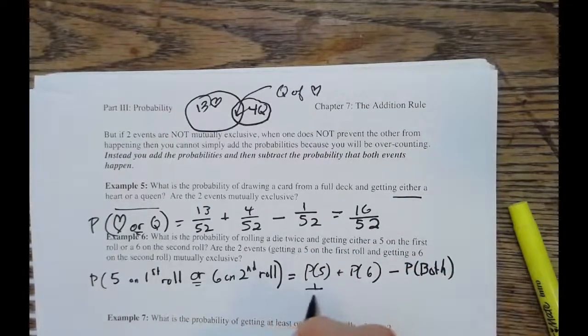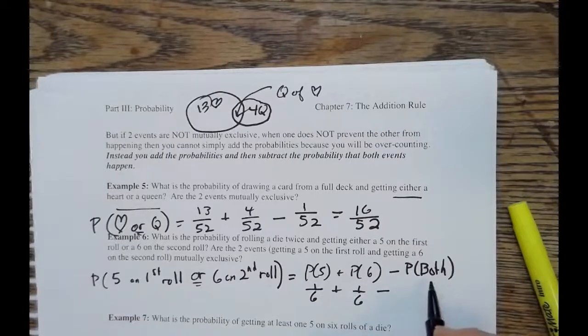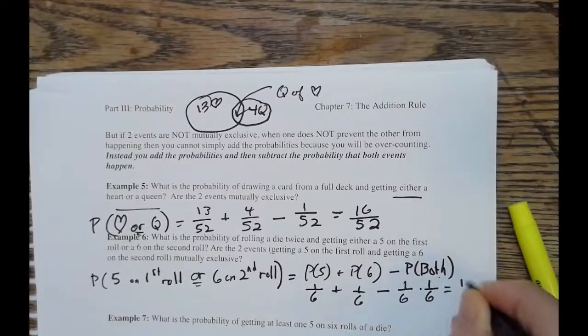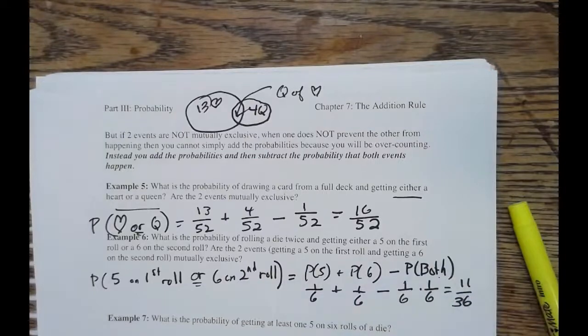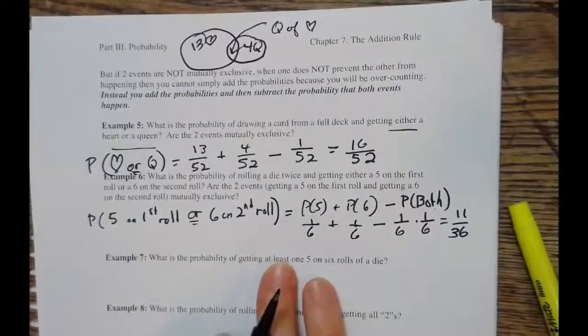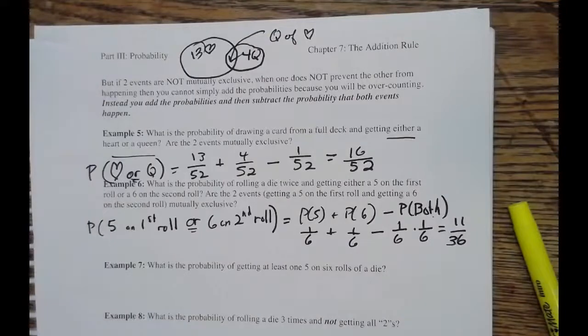Well, there's 1 out of 6 ways to get a 5, plus 1 out of 6 ways to get a 6, minus the probability of both. That's the multiplication rule, 1/6 times 1/6. So that would be 11/36.